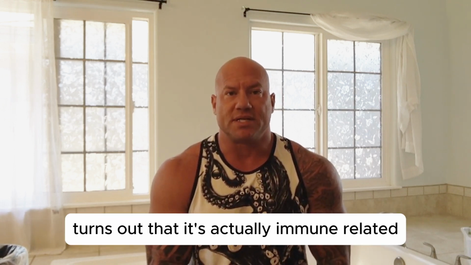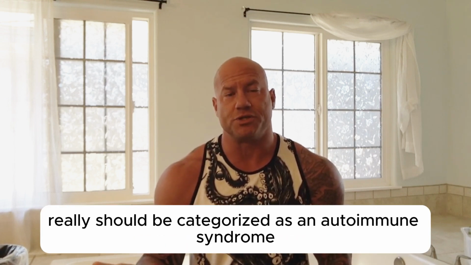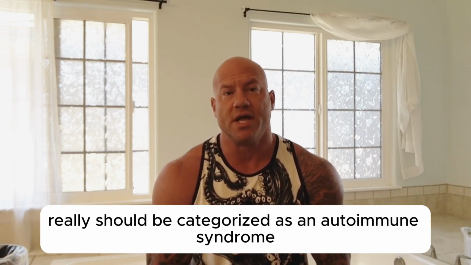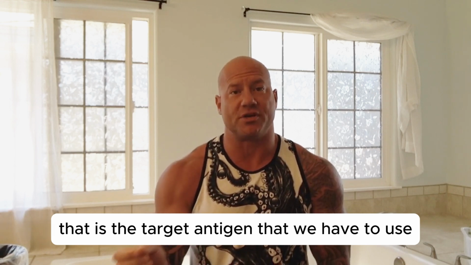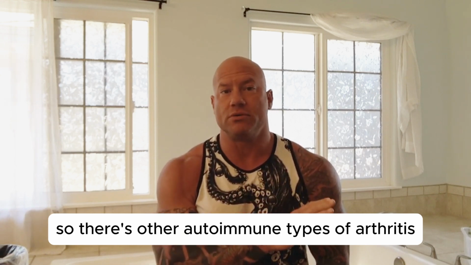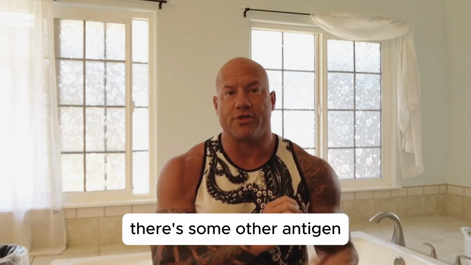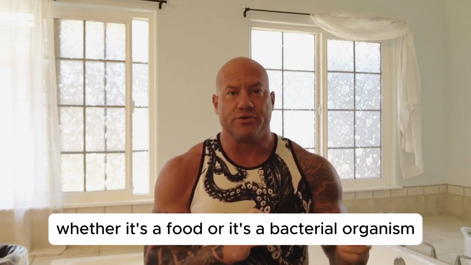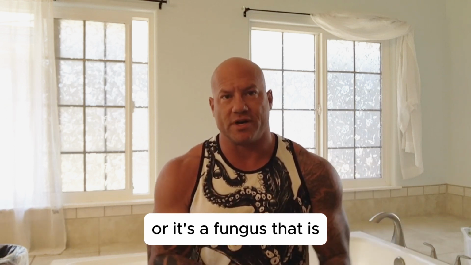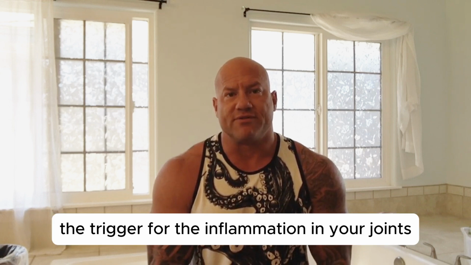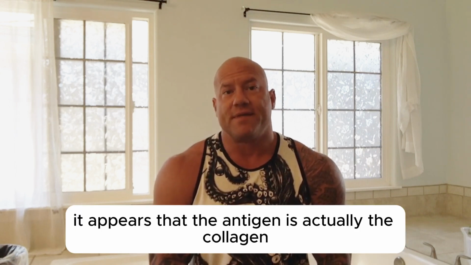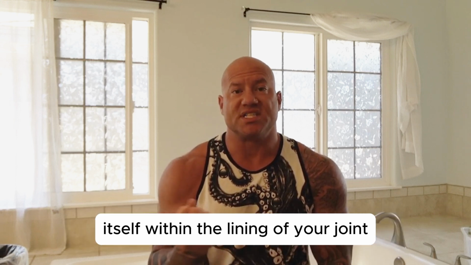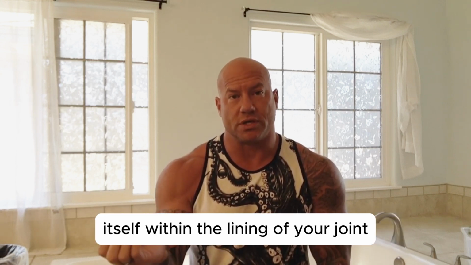Well, it turns out that it's actually immune-related, that even osteoarthritis really should be categorized as an autoimmune syndrome, but it doesn't have a microorganism in this case that is the target antigen. See, all those other autoimmune types of arthritis, there's some other antigen, whether it's a food or a bacterial organism or a fungus, that is the trigger for the inflammation in your joints. But in osteoarthritis, it appears that the antigen is actually the collagen itself within the lining of your joint.